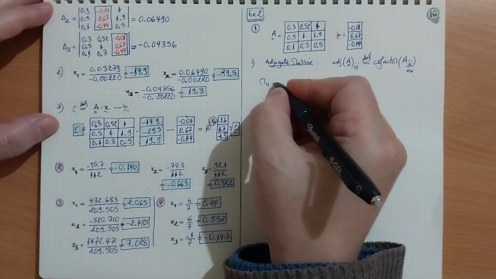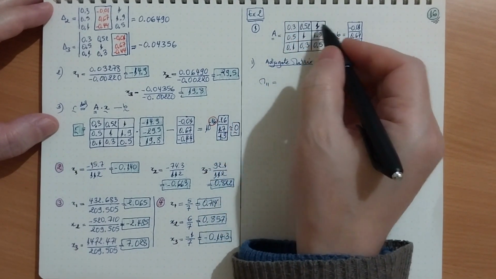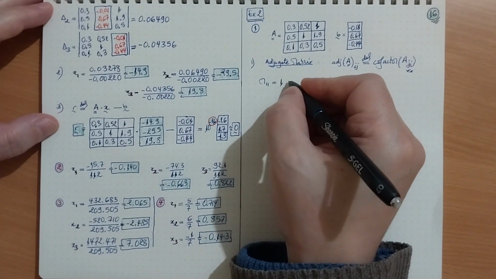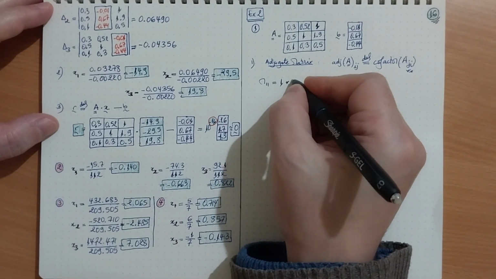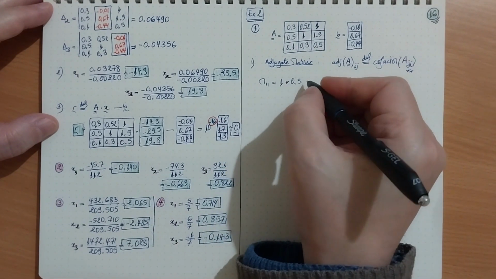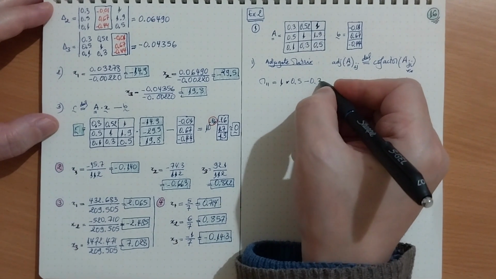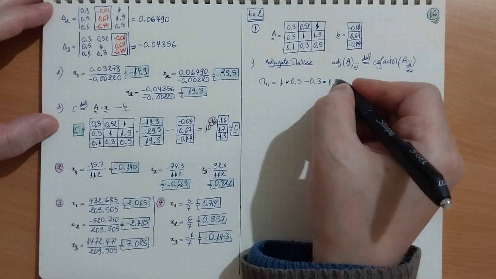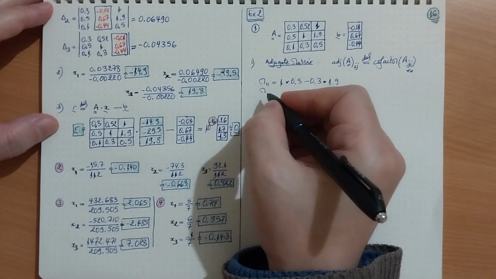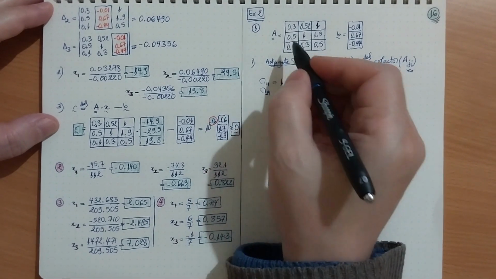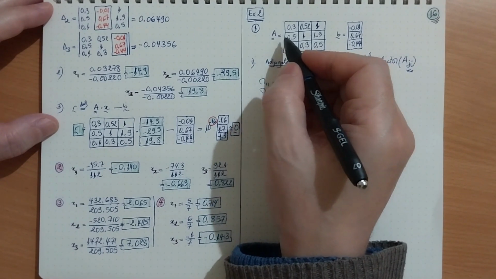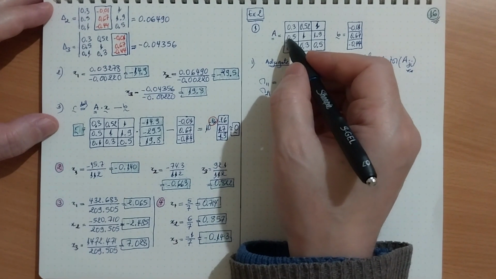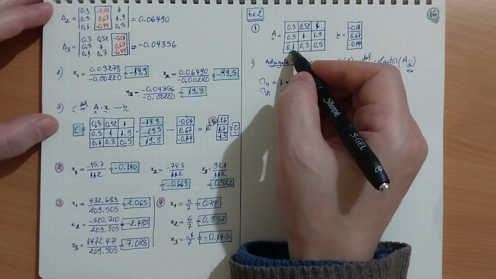M11, of the first element. We eliminate the column and the row. We get 1 times 0.5 minus 0.3 times 1.9. And M21, the second element in the first column. We eliminate the second row and the first column.